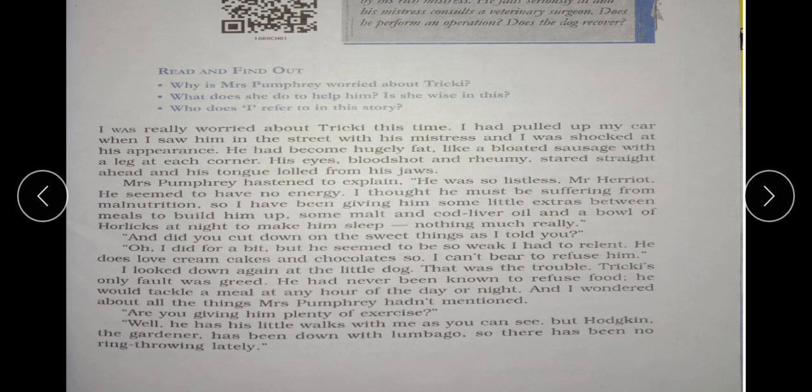Then the mistress said to the doctor that the dog loved cream cakes and chocolates very much, so she could not refuse to give him the chocolate cakes, the cream cakes and the chocolates. "I looked down again at the little dog. That was the trouble. Tricky's only fault was greed." So after listening to all these things, the doctor looked down at the little dog and was very much troubled, and he knew that the only fault of Tricky was that he was greedy.